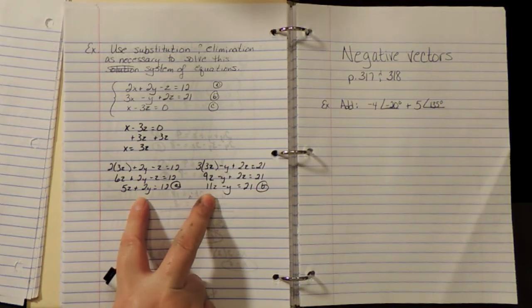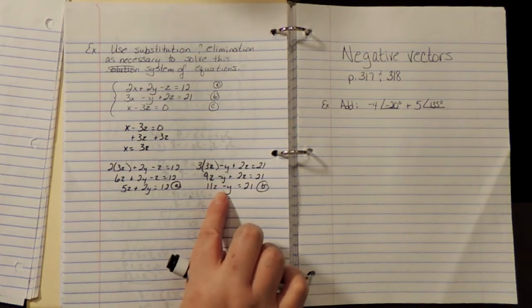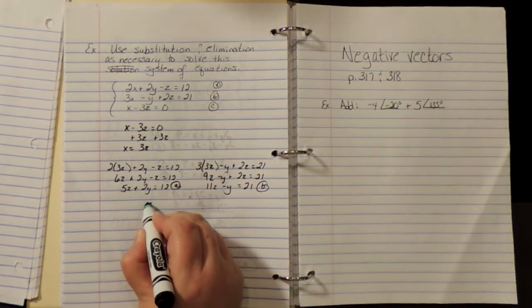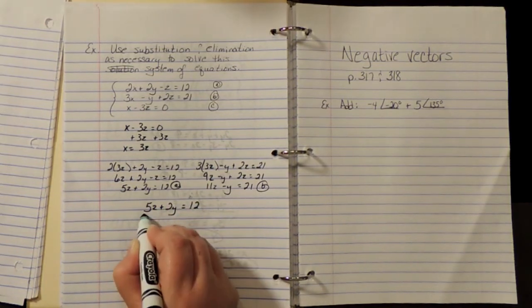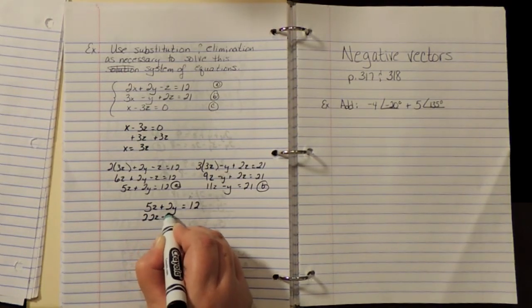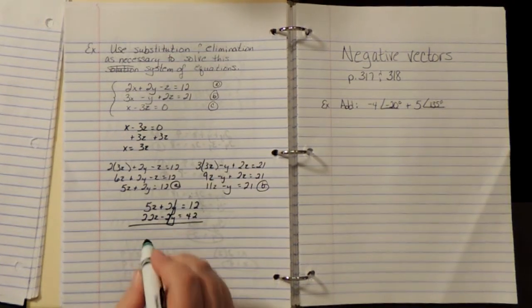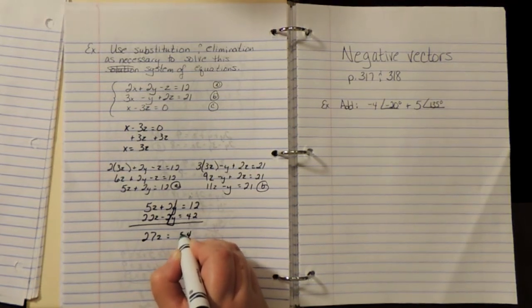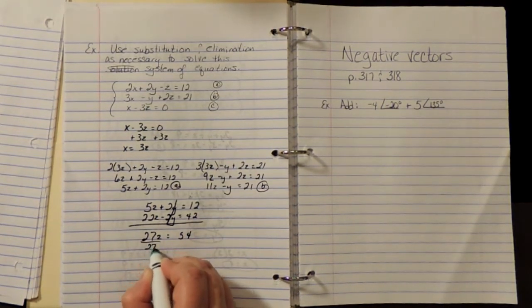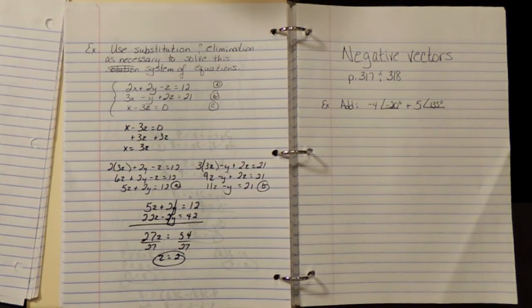Okay, now we're going to put these together and use elimination. And let's multiply B times 2. So we have 5z plus 2y equals 12. And 22z minus 2y equals 42. Add these together and the y's cancel. We have 27z equals 54. Divide both sides by 27. And z equals 2.